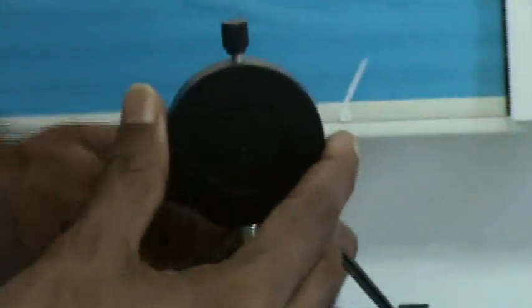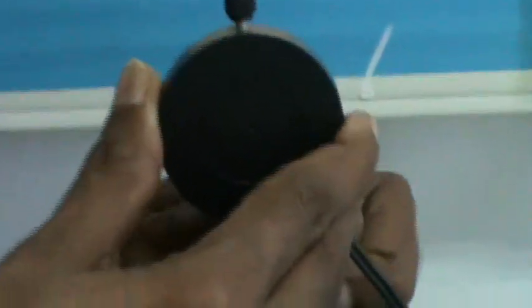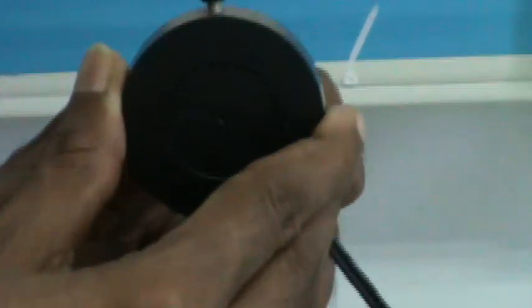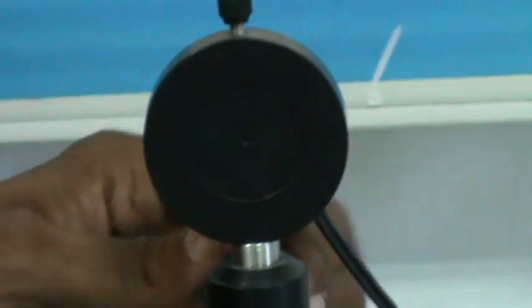Before you start the experiment, try to see whether this laser beam is falling on the photo detector, the pinhole detector. You can see over here, light should reach like this, so that this is perpendicular to the light beam.